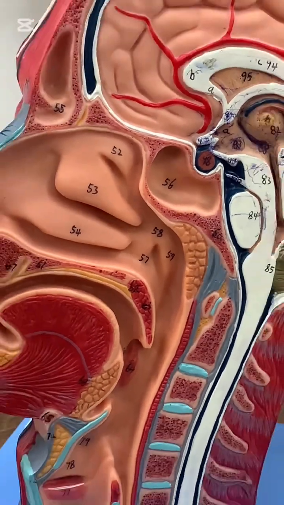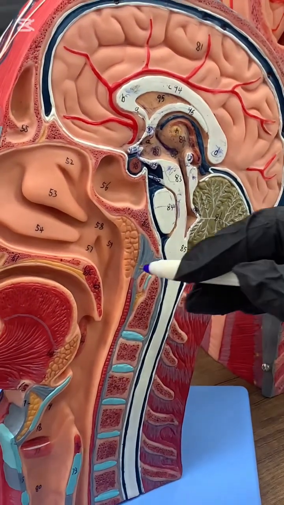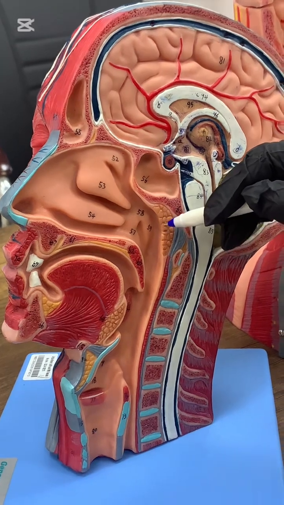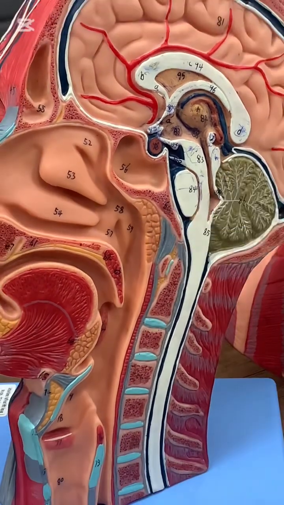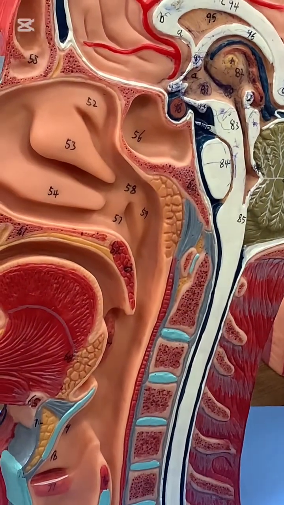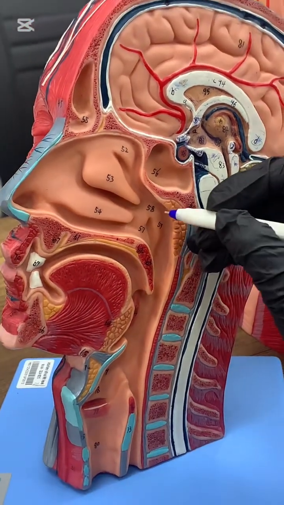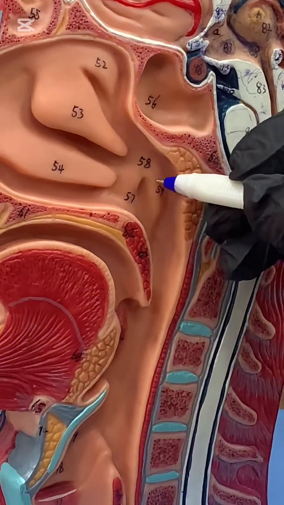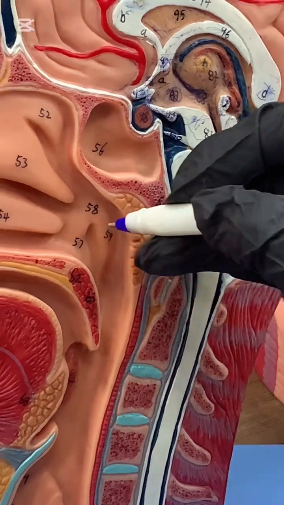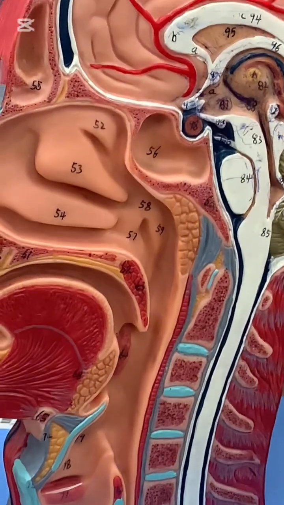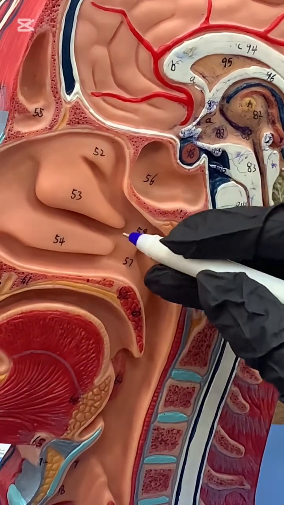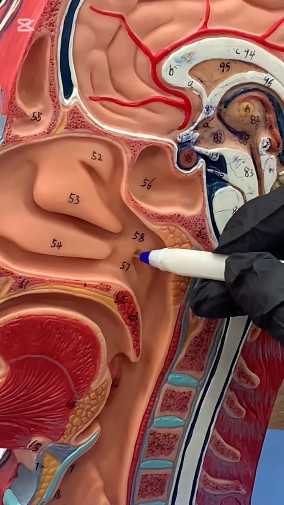It contains the pharyngeal tonsil. This is the pharyngeal tonsil, also called the adenoid. It has a tubal ridge. This is a ridge around the auditory tube. The auditory tube, or Eustachian tube, or pharyngotympanic tube, has 3 names, and this is called the tubal ridge.